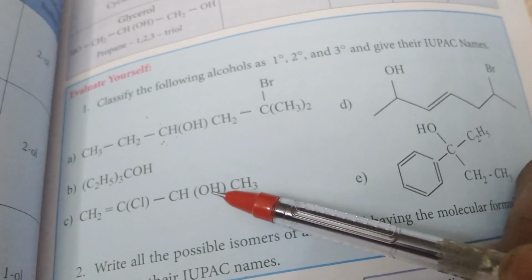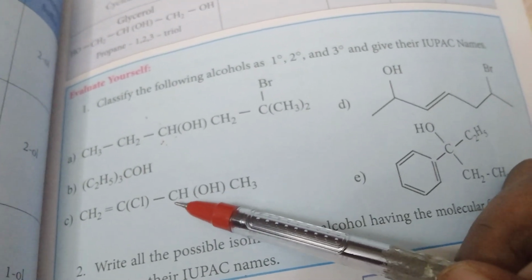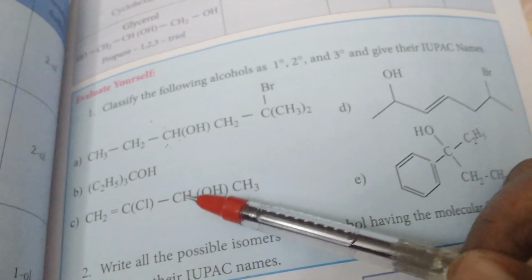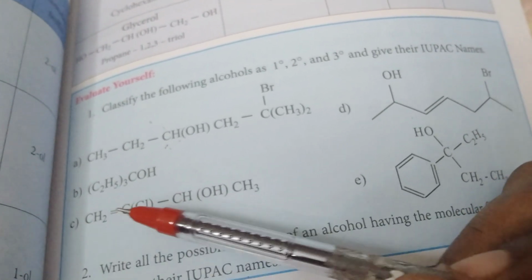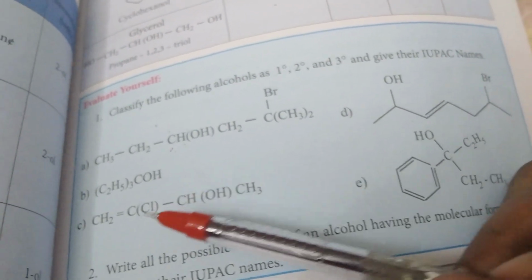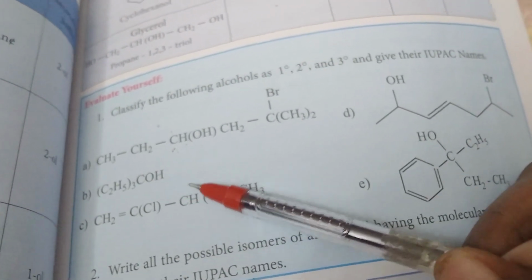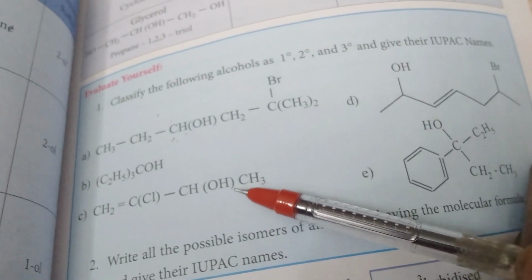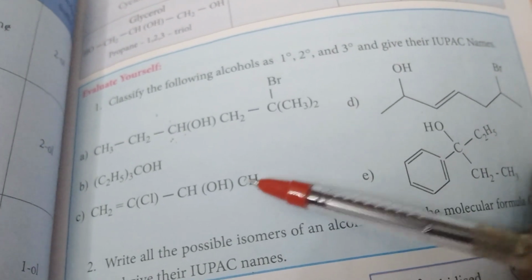See here, this OH attached carbon has 4 groups. What are the 4 groups? One is H, one is this R group, this one is another R group, another one H. 2 R groups, 1 H, 1 OH. That is a secondary alcohol. So this compound is a secondary alcohol.